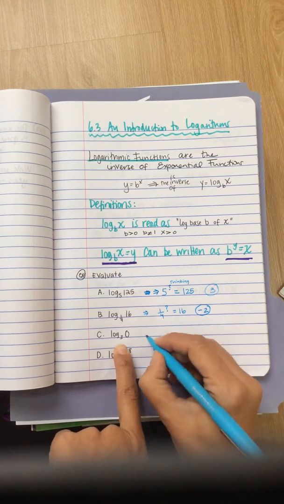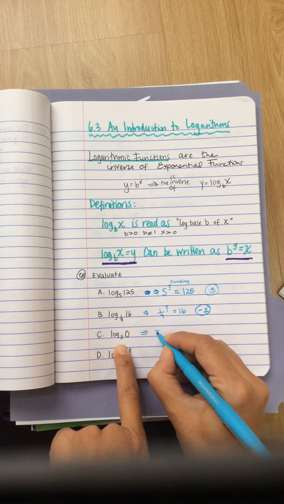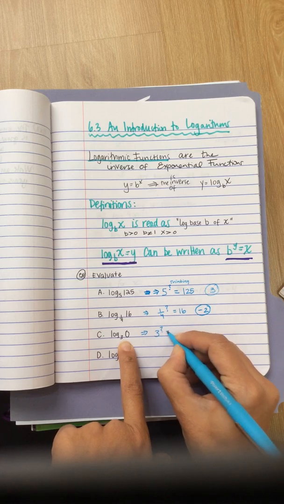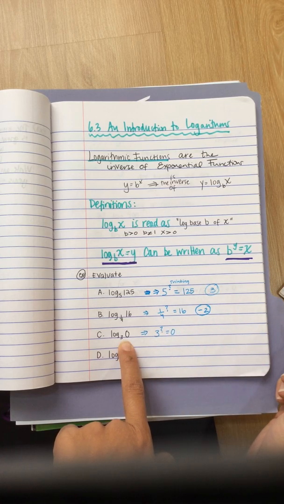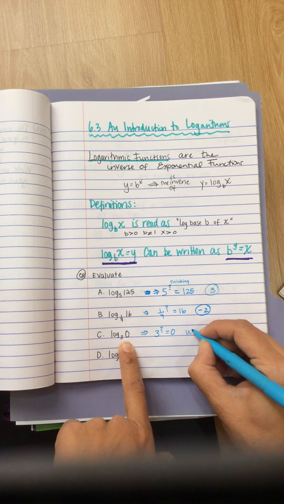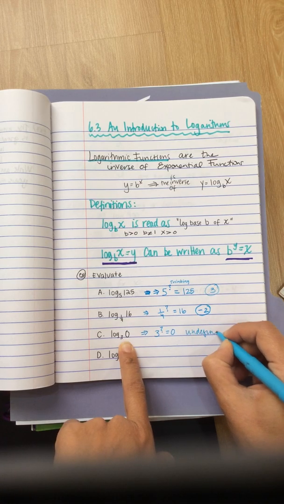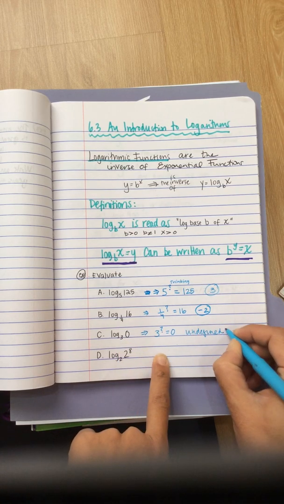Here we're thinking 3 to what power is going to give me 0? Well, can I raise 3 to any power to get 0? No, because 3 to the 0 is 1. I can't get less than that. So there's no solution to this. This is undefined. No solution.